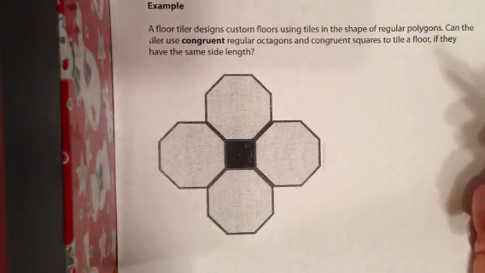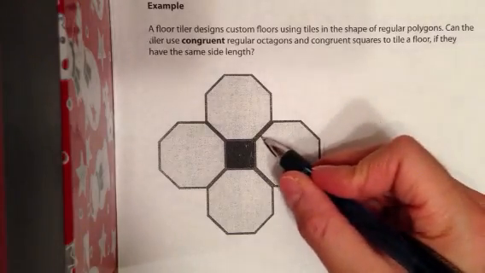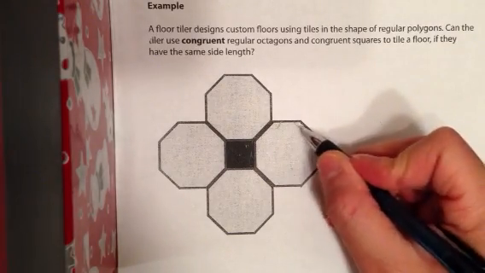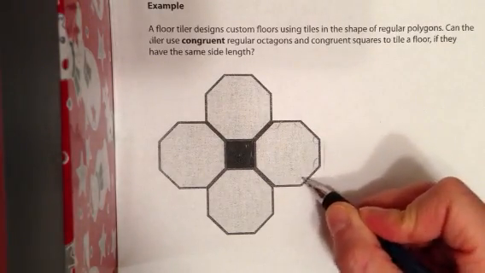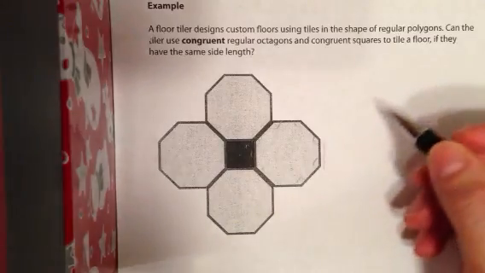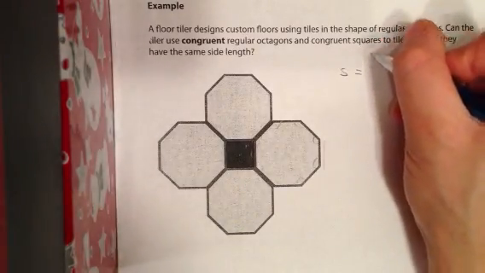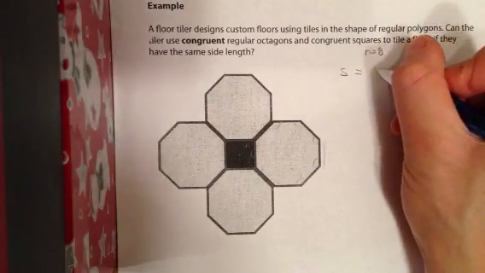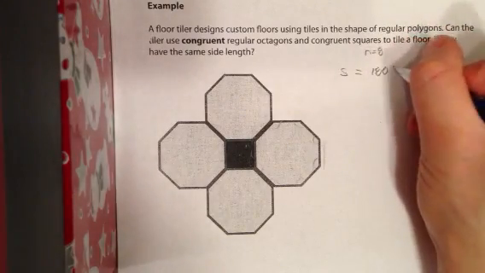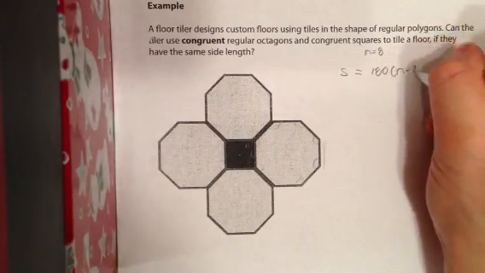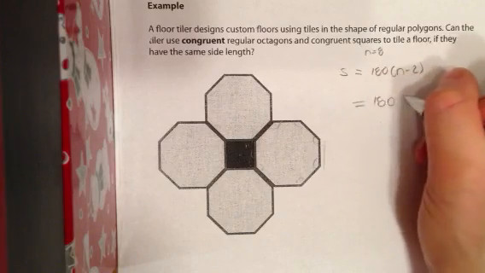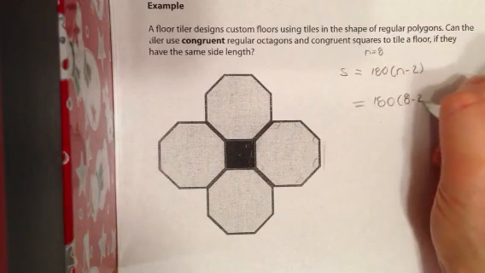So how do I figure that out? Well, let's figure out all the angles. We have to know these corners first, right? So use our formula just like before, except this time we're going to use an n of 8. And so we get 180(n minus 2). So you go 180(8 minus 2), and 8 minus 2 is 6.